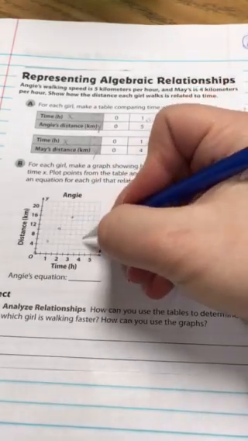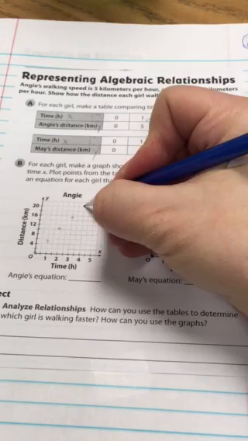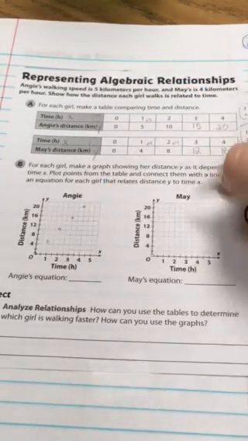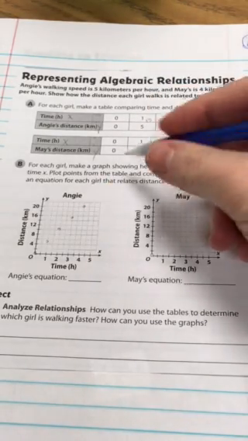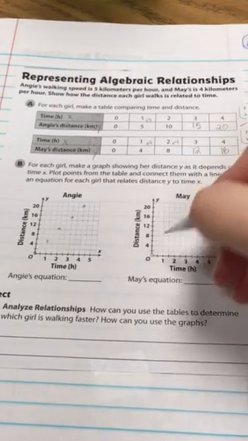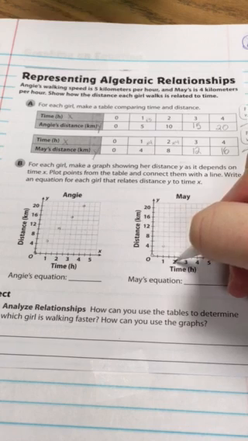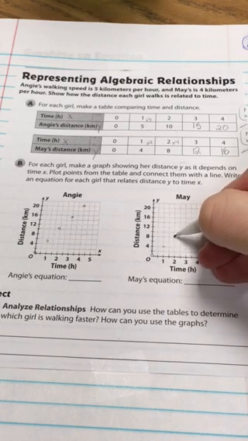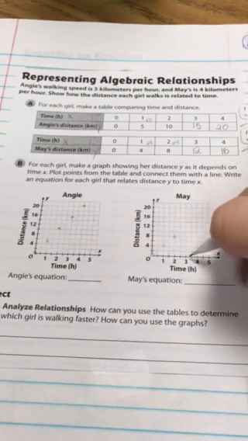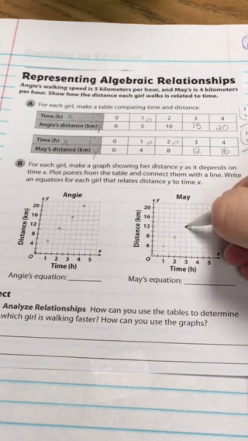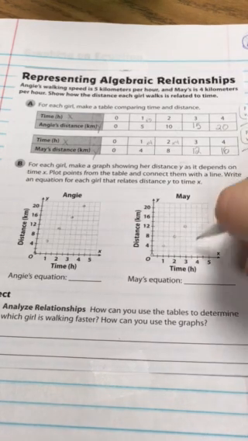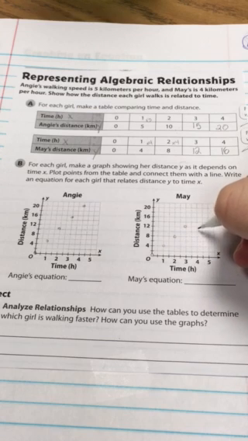And at 4 hours, she has gone 20. Now looking at May, we're plotting her over 1 up 4, over 2 up 8, over 3 up 12, over 4 up 16.